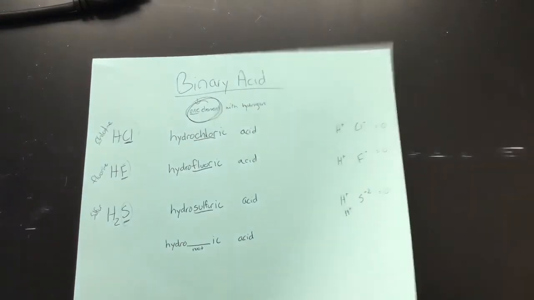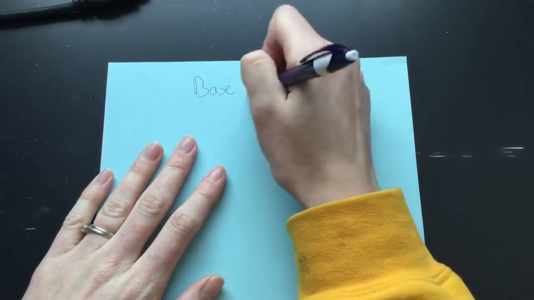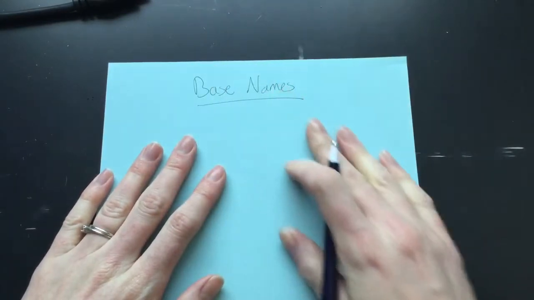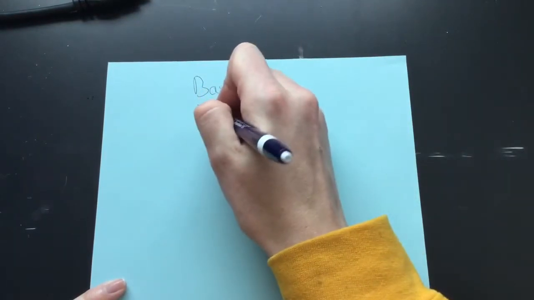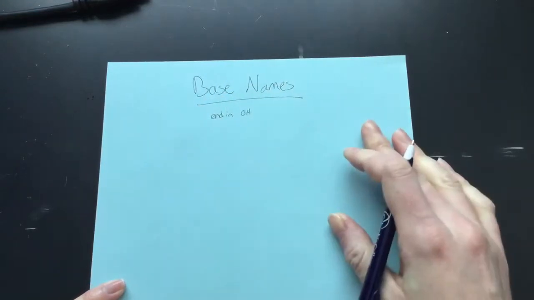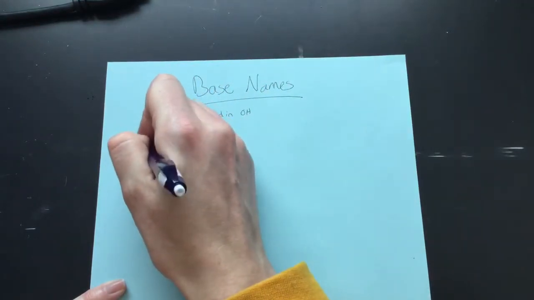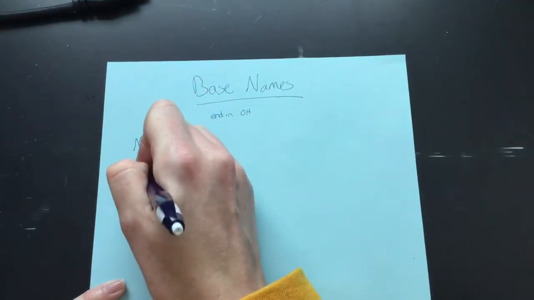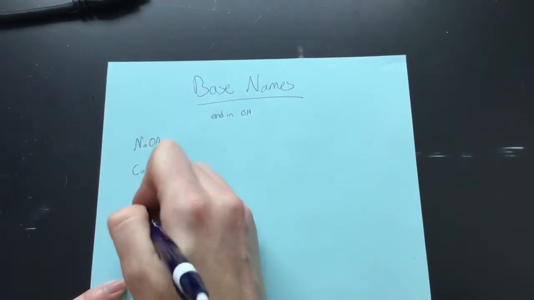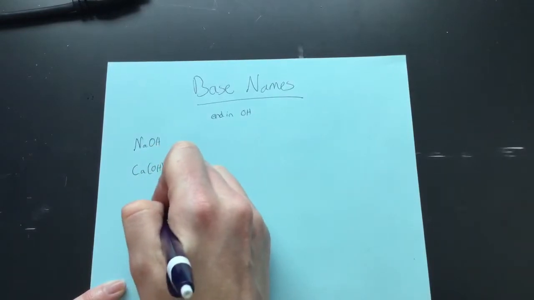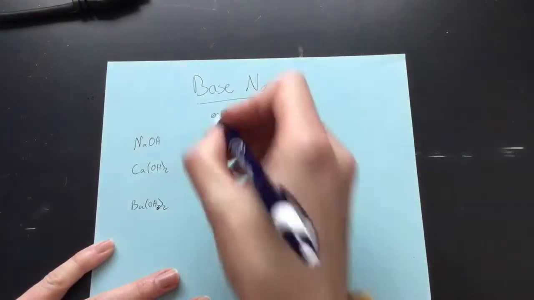Okay, let's talk about the easy base naming, which is just as easy. Now, in these, we're looking more at the Arrhenius bases that all end in OH. It's going to have some metal or something stuck to the beginning of it. For example, NaOH, and then there's Ca(OH)2, and then maybe one more. How about Ba(OH)2? Whoops, the 2 goes on the outside. My bad. These are pretty easy too.